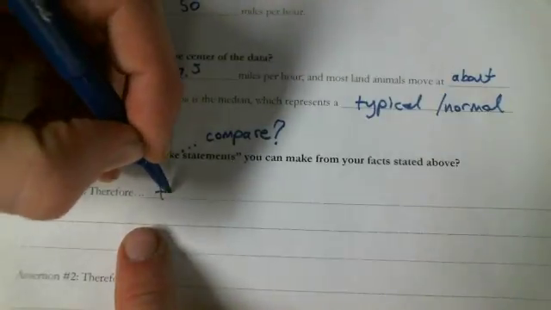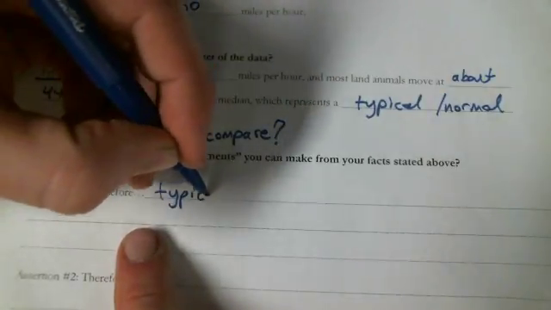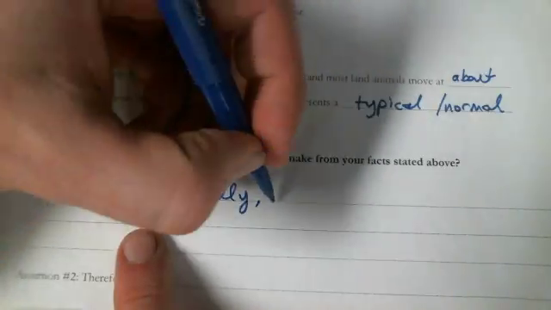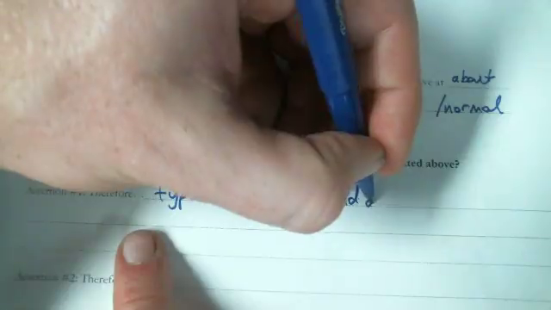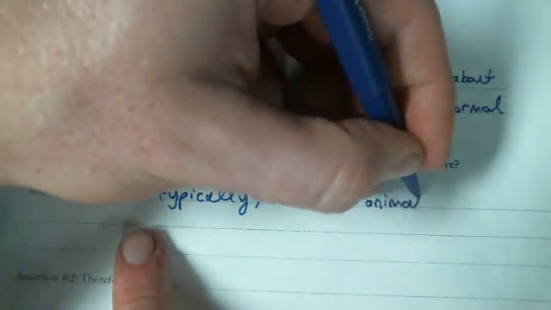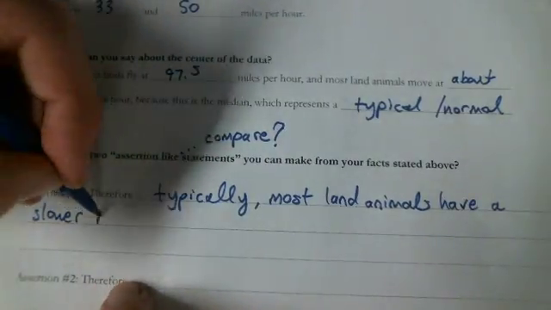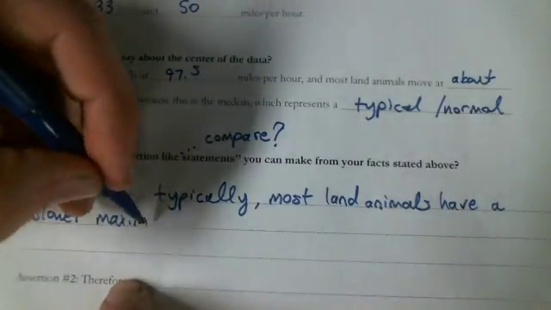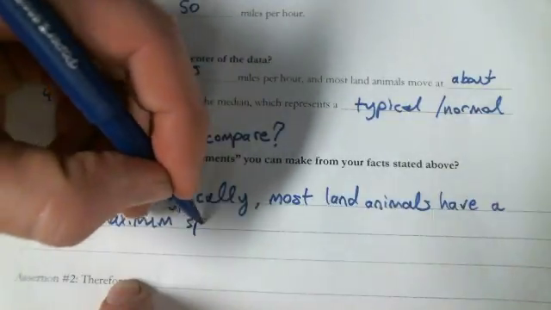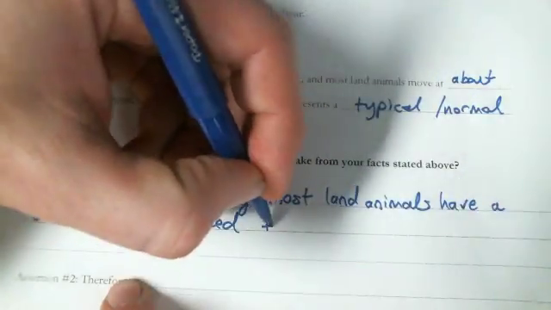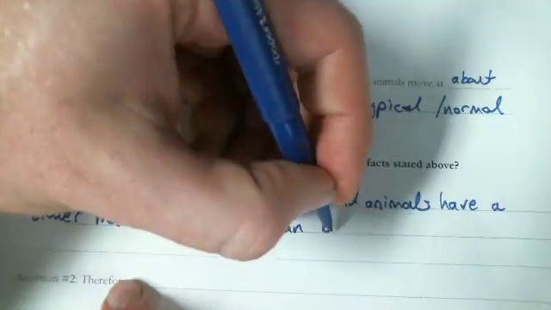Therefore, typically, most land animals have a slower maximum speed than birds.